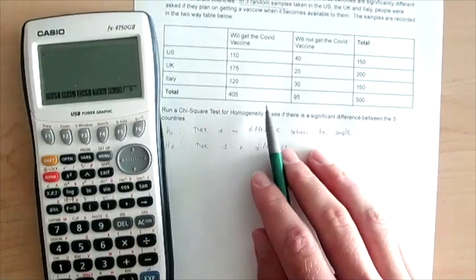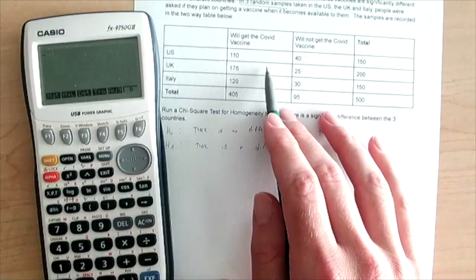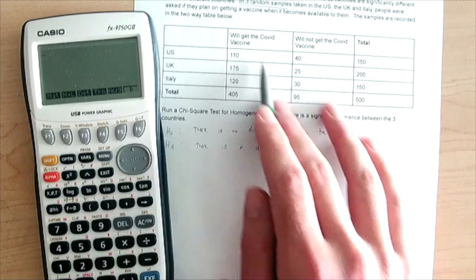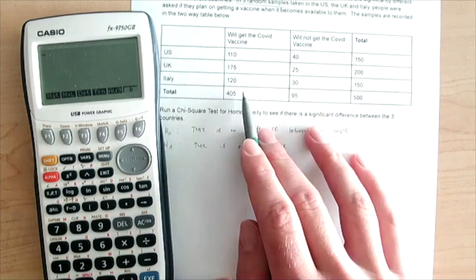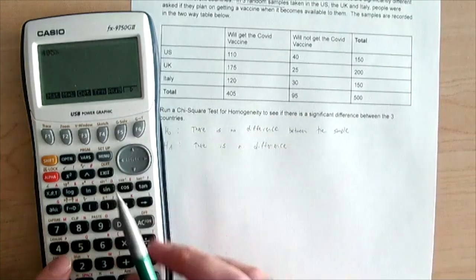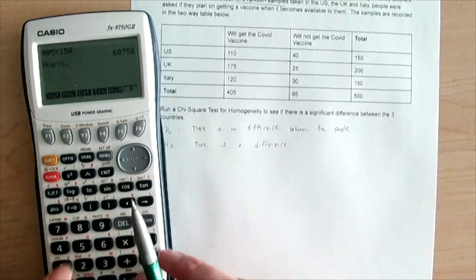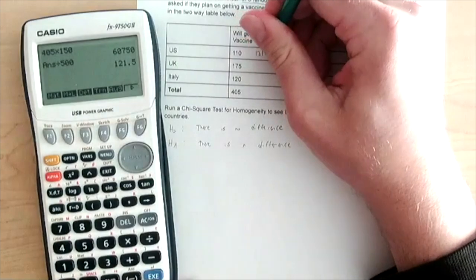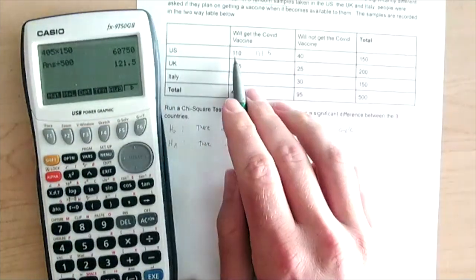What we learned last time was really powerful, is that if these values are independent, the way that we can find what's expected is just by multiplying the row and column totals and dividing by the total. So I can do this for each of my values, and you'll know you're on the right track because it's reasonably close to the number you see.